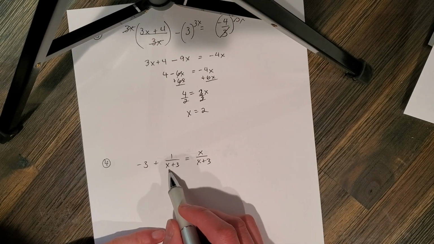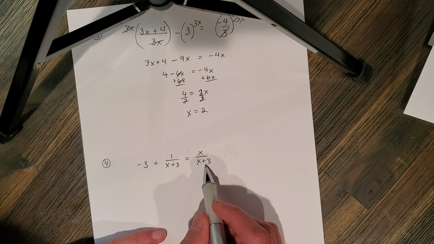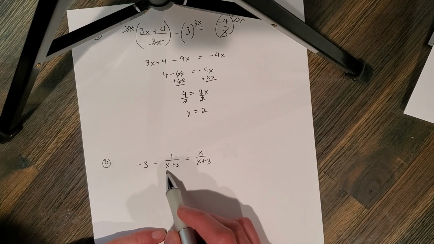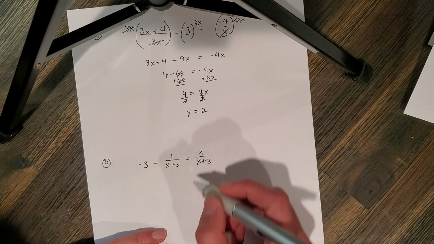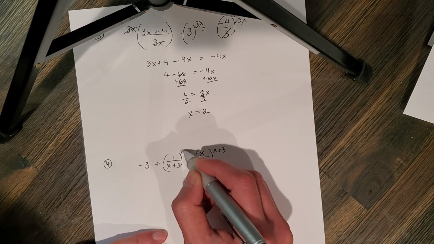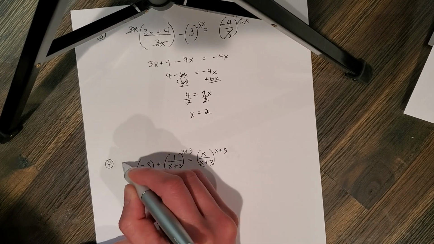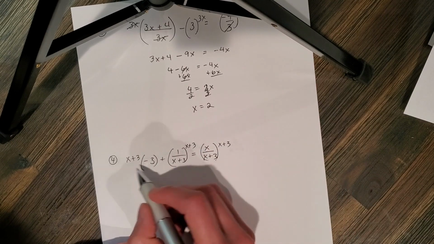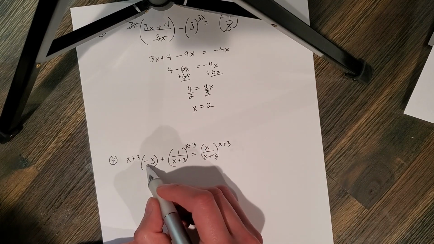Now, over here, take a look here. We have x plus 3, and then no denominator here. So, looks like we're going to have to multiply by the x plus 3 all the way across. So, x plus 3 there, x plus 3, and then this one by x plus 3 also. Okay? Now notice here, there's no denominator, so that means I'm going to distribute here.